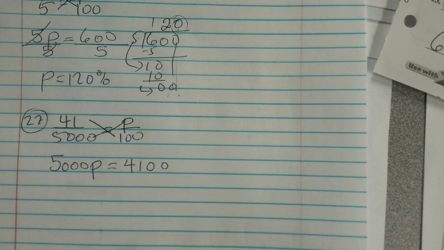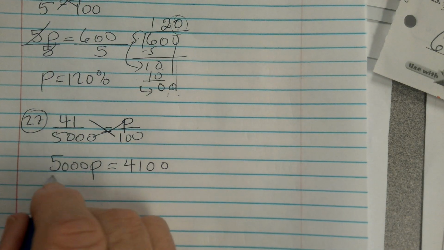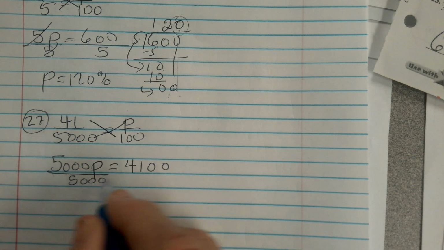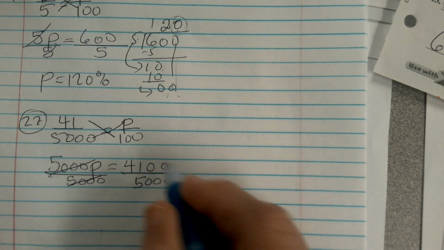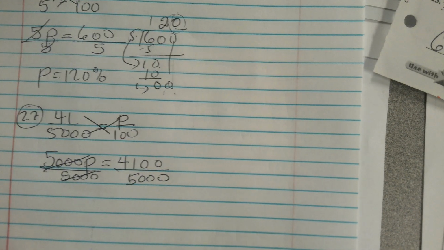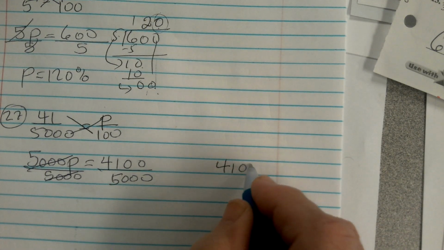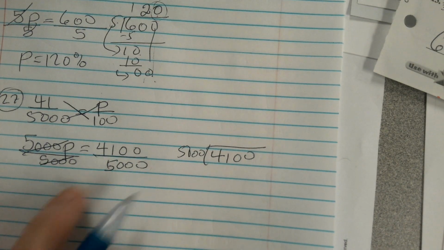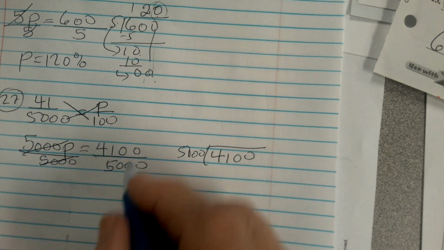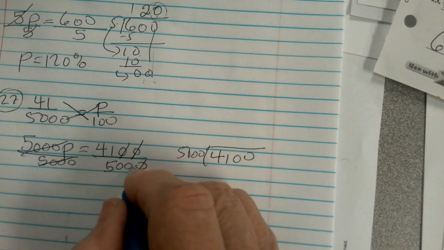And how do I get rid of the 5,000? And please don't divide like that. It's going to drive me nuts. What should you do with this first? Yes, reduce it out.